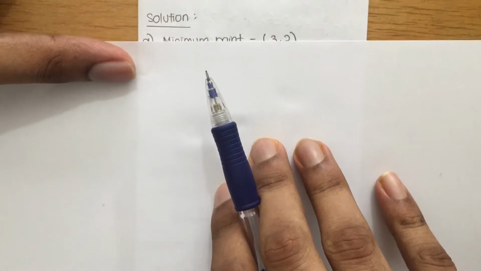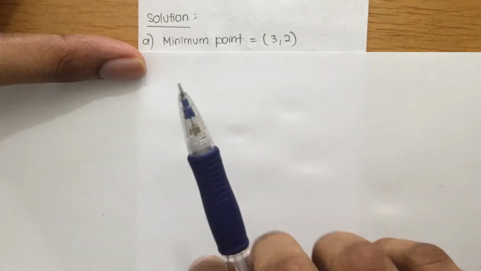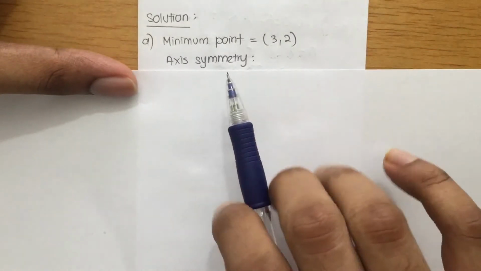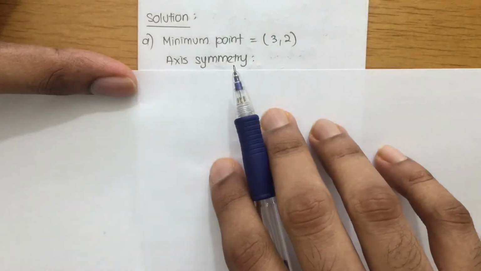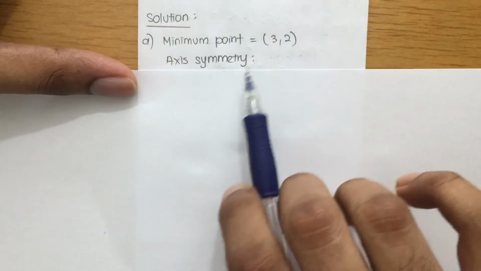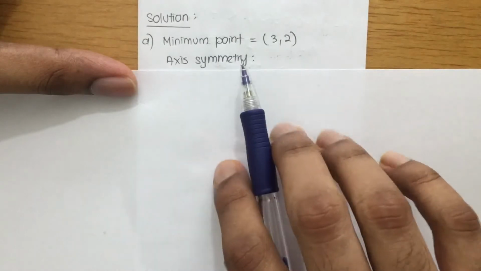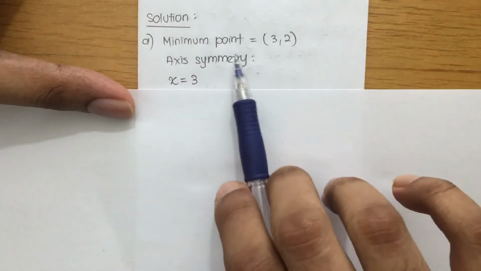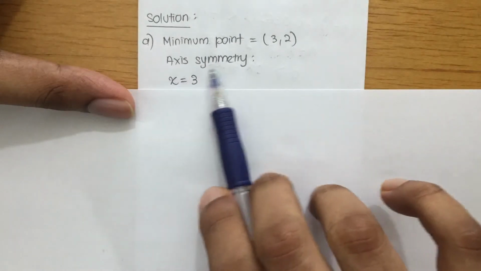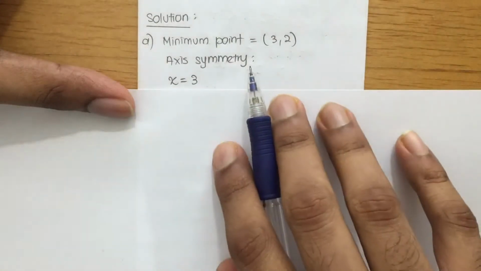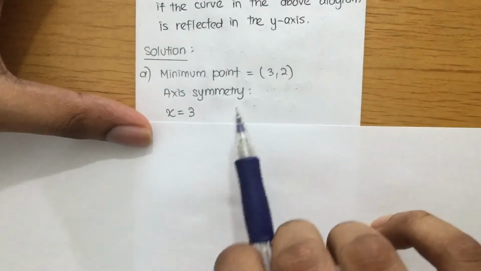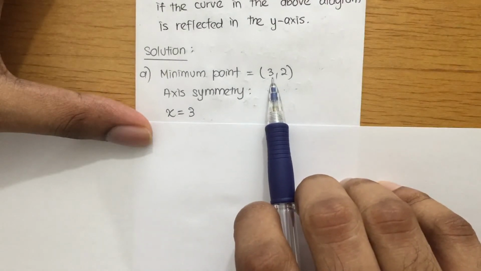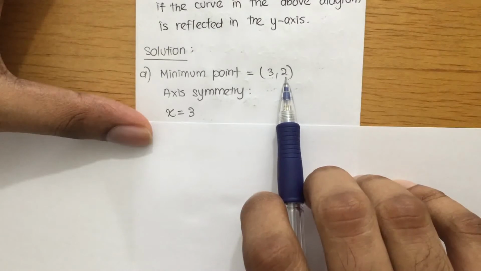Let us begin. From the question, we know that our minimum point is (3, 2). The axis of symmetry we can find using this minimum point. So from the minimum point, we can know that our axis of symmetry is equal to 3. Usually this is how it works: within the minimum point, this 3 we can use as the axis of symmetry, and this 2 we can use as the minimum value.